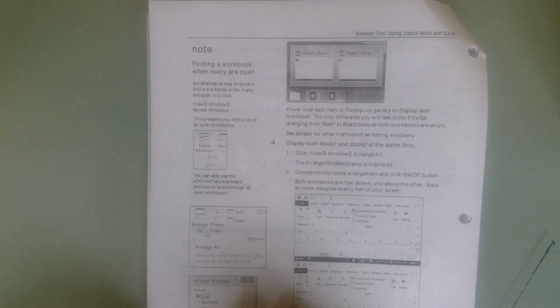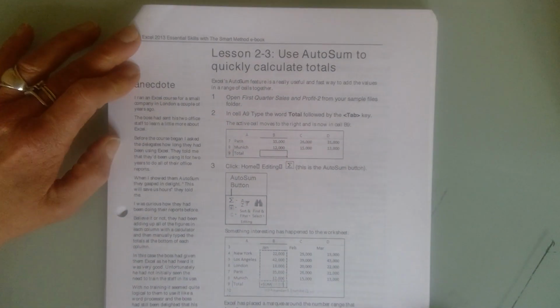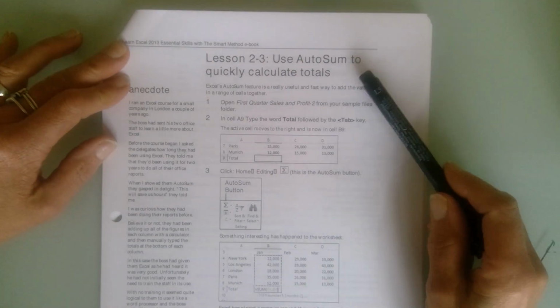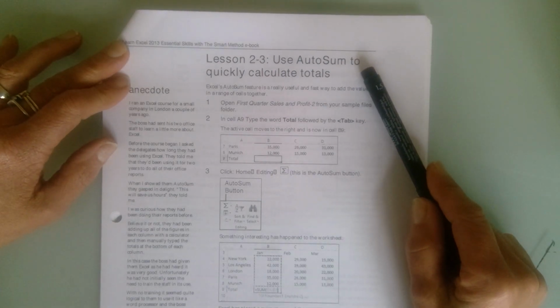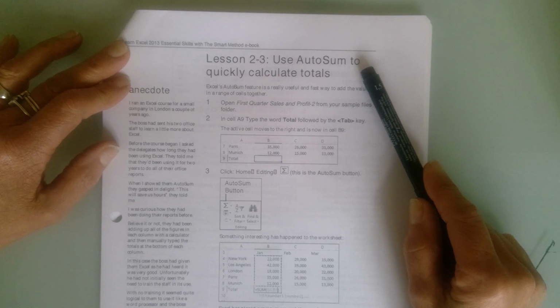So here you're opening a brand new file. You're not working with any existing file. When we're using AutoSum, AutoSum is a wonderful tool. What it does is it very quickly calculates all the numbers for you.